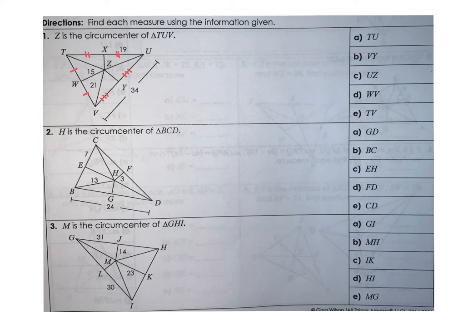We actually also know a little bit more. We know that each of these are also congruent to each other, T to Z, U to Z, and V to Z, because those are the vertices to the circumcenter. So they want us to solve for these segments here, and we're going to look at each segment individually and see if we can tell. So they have TU.